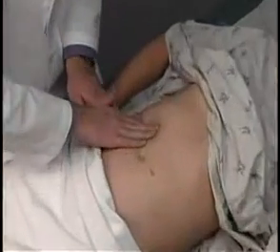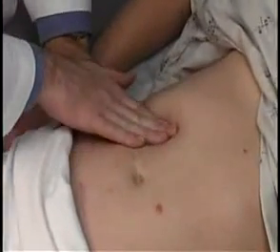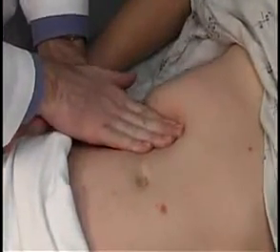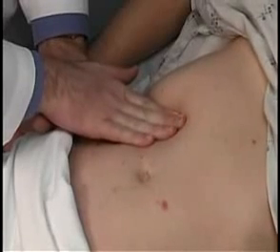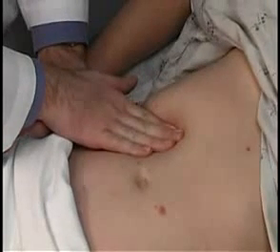To palpate the liver, push your fingers under the bottom of the rib cage in the right midclavicular line. Ask the patient to inhale deeply and feel for the lower margin of the liver.